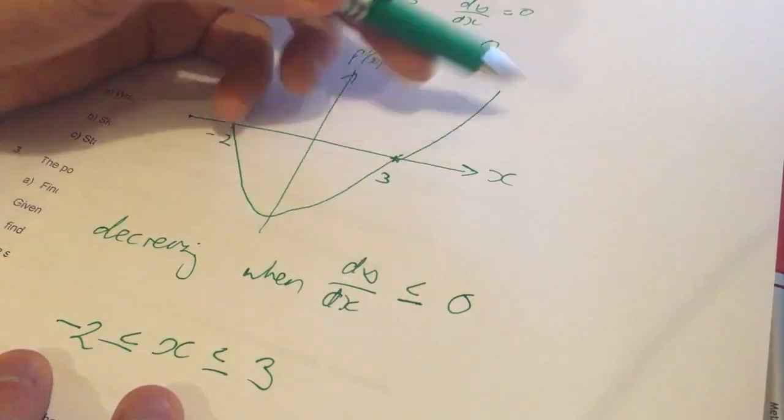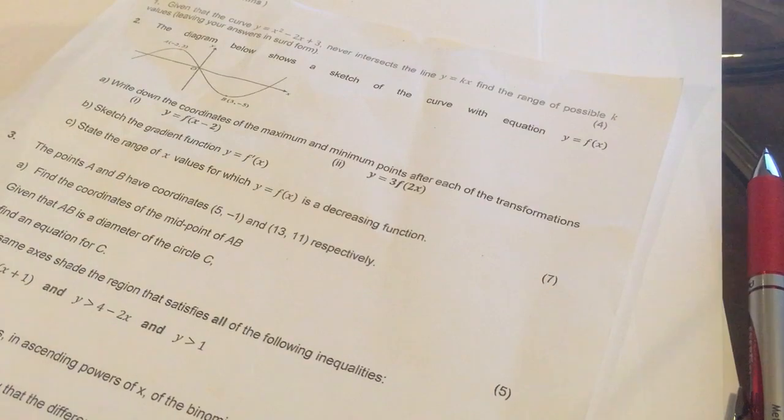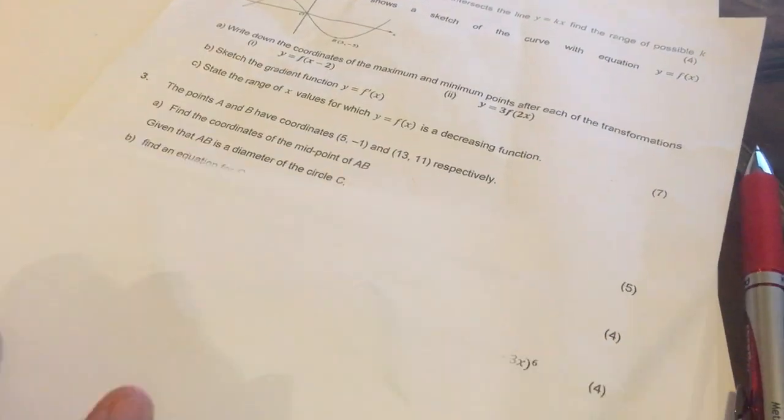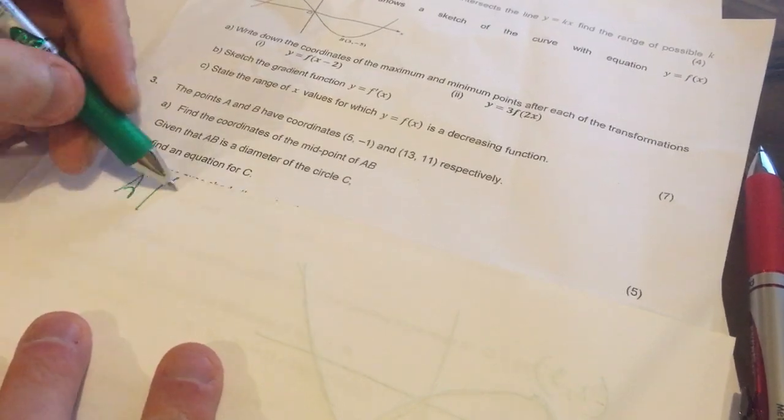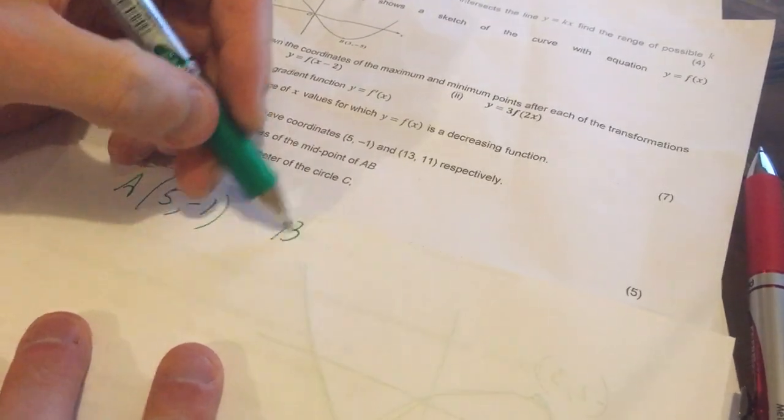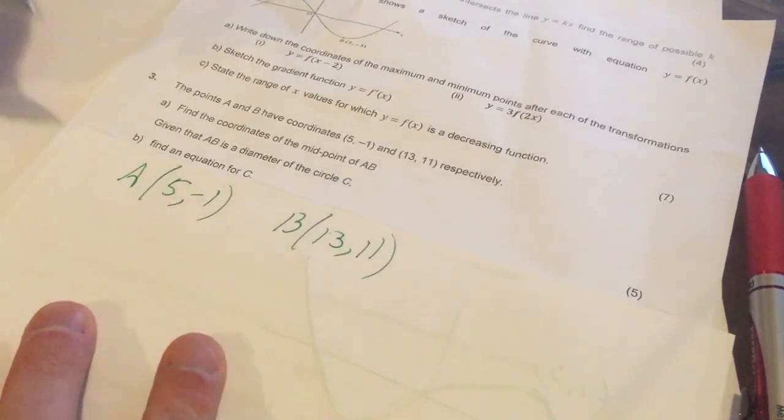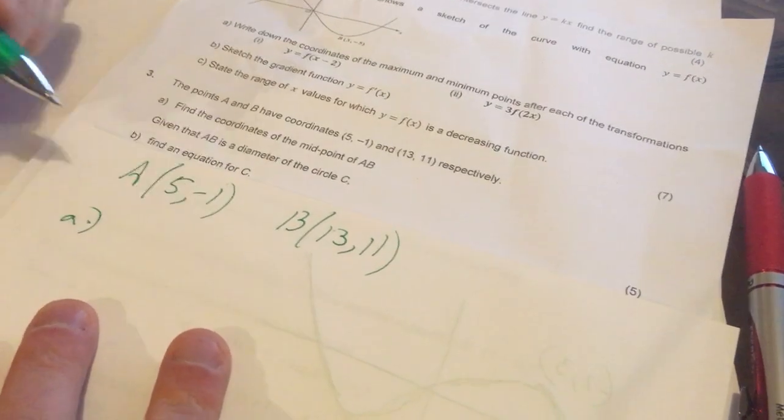And outside these ranges will obviously be increasing. Cool. All right. Next one, question 3. So this is our circle geometry question. So we got 2 points, A, which is 5, minus 1, and B, which is 13, 11. We're first of all asked to find the midpoint.